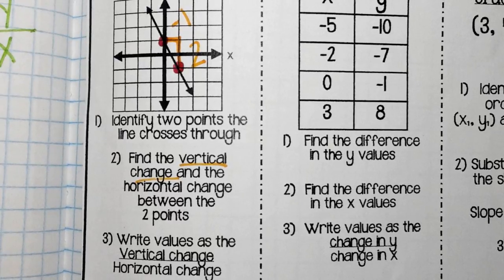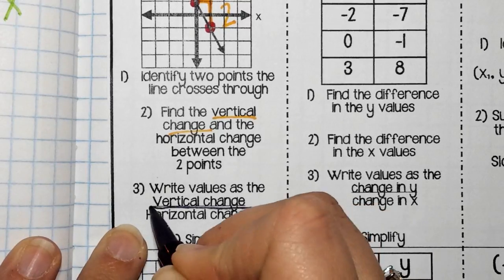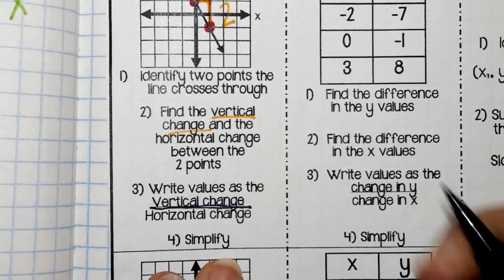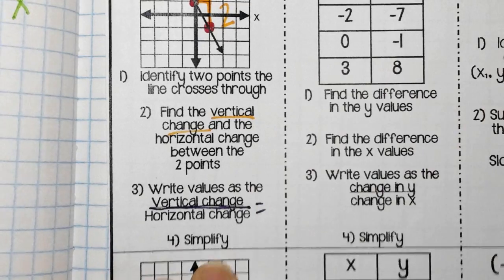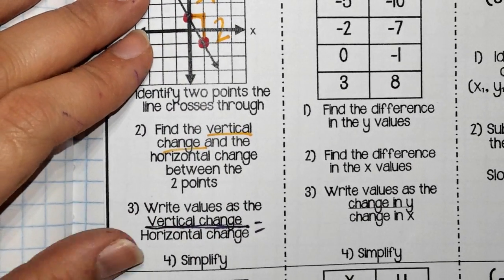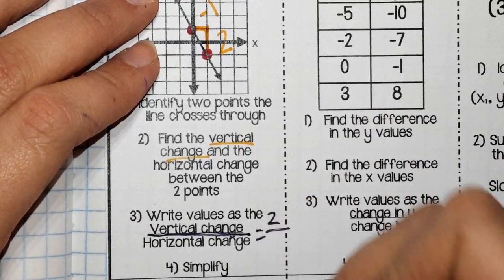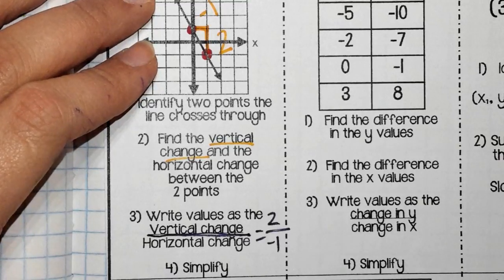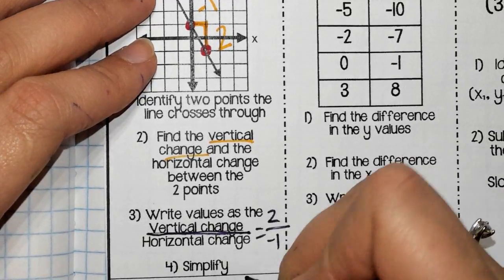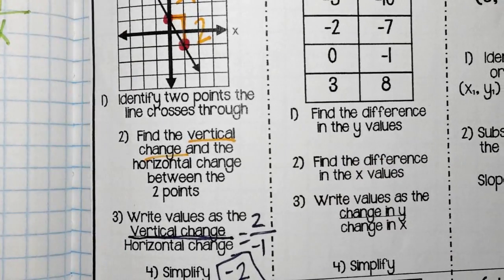Alright, then it says write the values as the vertical change divided by the horizontal change. What's our vertical change? Vertical is up and down. So 2. What's the horizontal change? Negative 1. And what's 2 divided by negative 1? Negative 2. Take a point for your team.